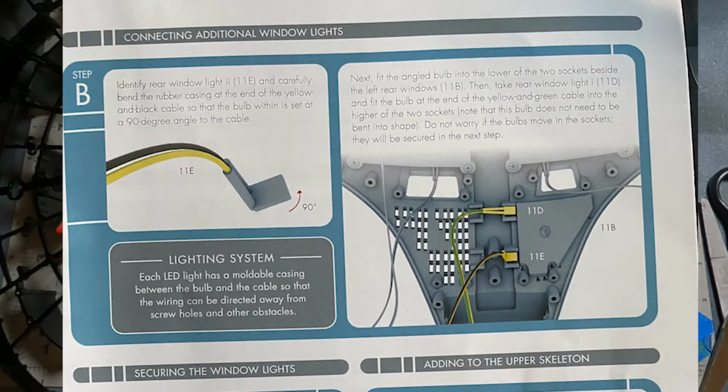Next, fit the angled bulb into the lower of the 2 sockets beside the left rear window 11B. Then take rear window light 11D and fit the bulb at the end of the yellow and green cable into the higher of the 2 sockets.